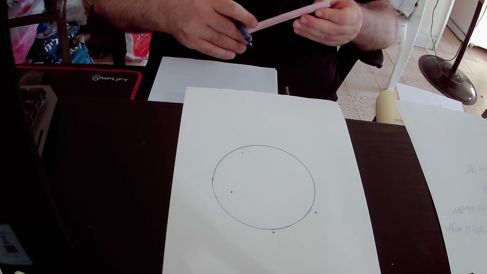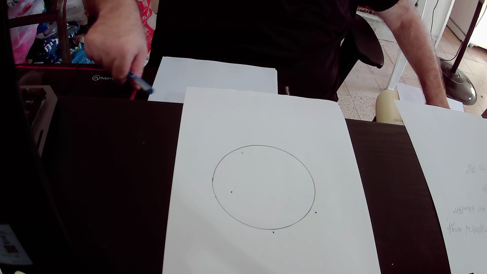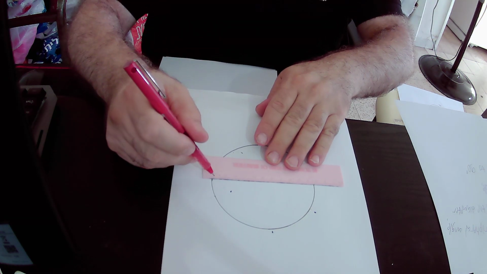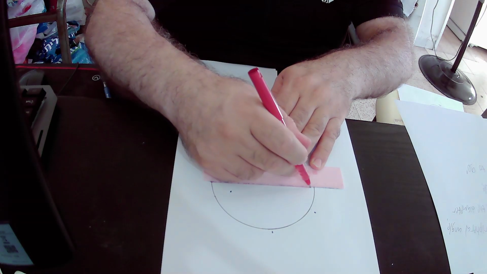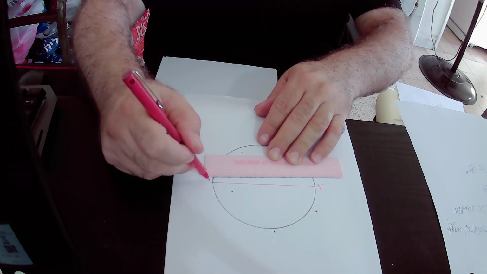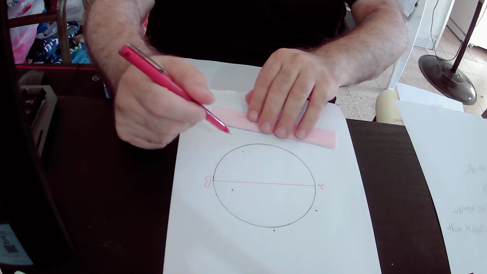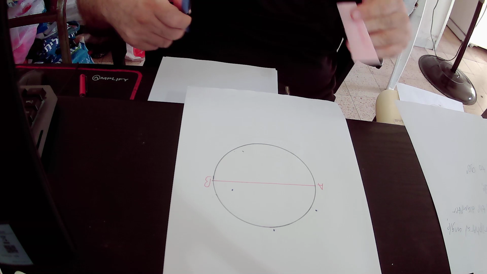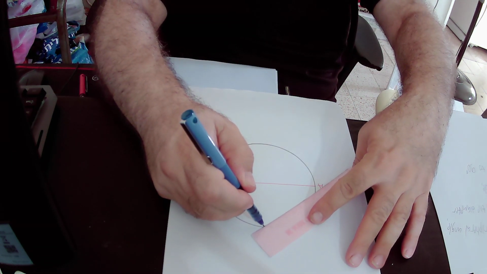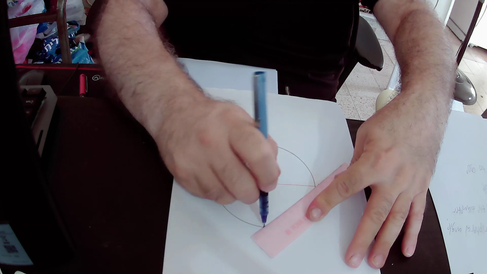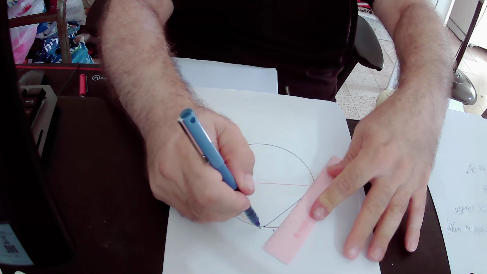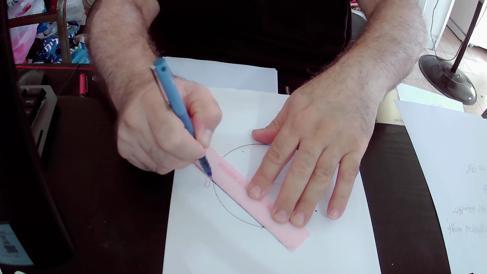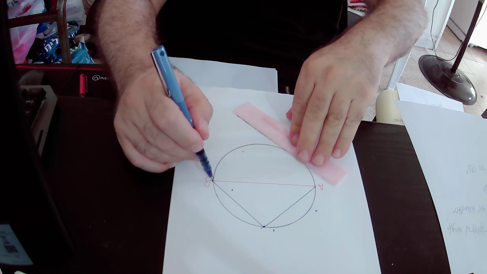So if AB is the diameter of this circle, and we have a peripheral angle that rests on the diameter.